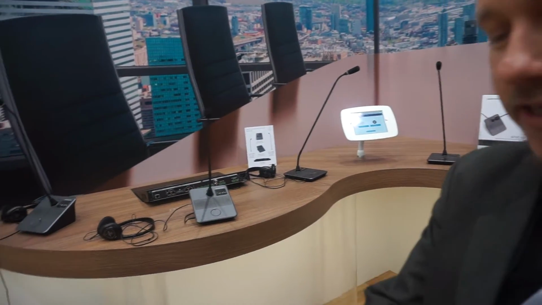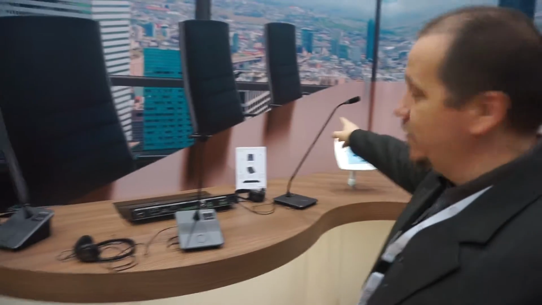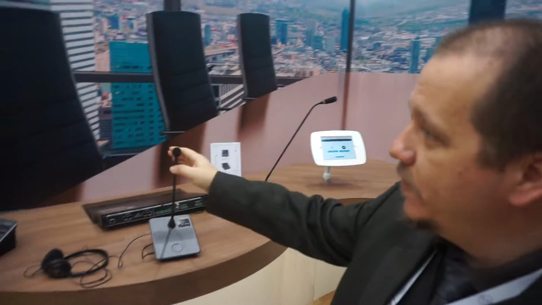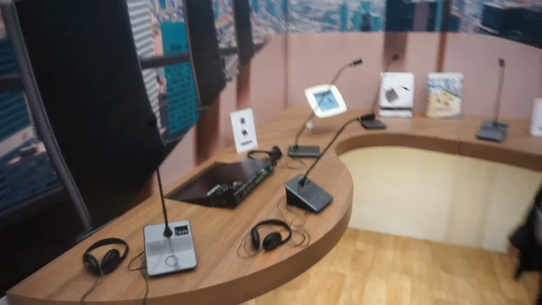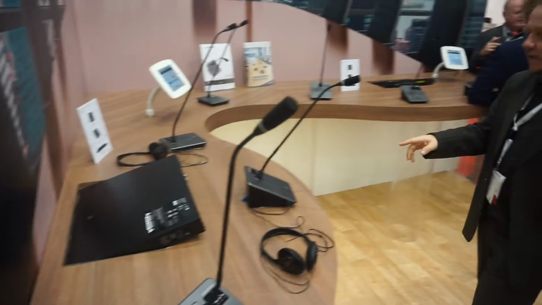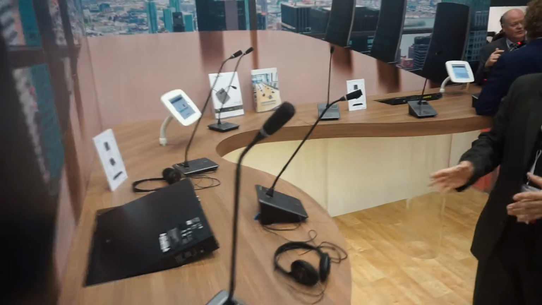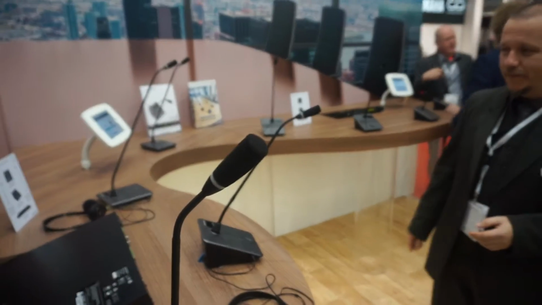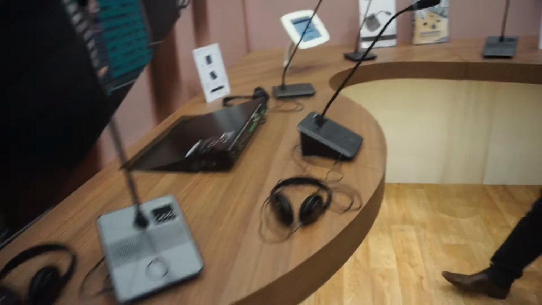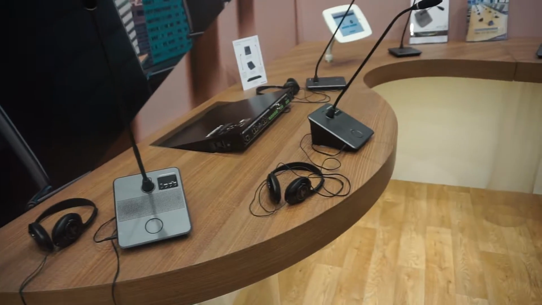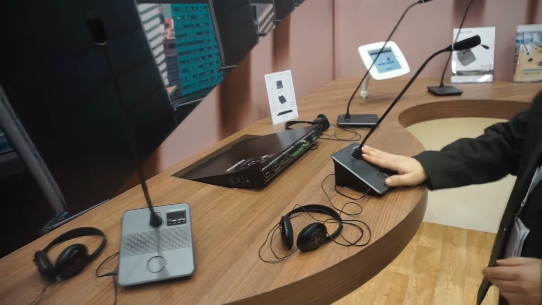We have a delegate unit, two types of microphones, normal length and the longer one, 43 or 58 centimeters. Both are hypercardioid. And we have a central unit, that's it. So it's very easy to calculate the system. And now we have the interpretation, of course. There are so many special facts about this system.